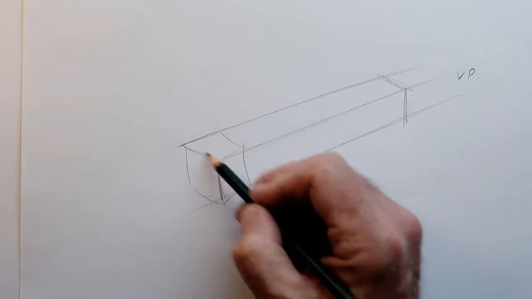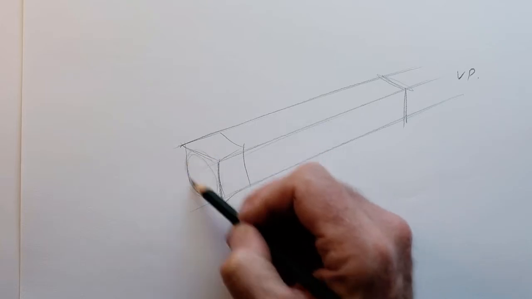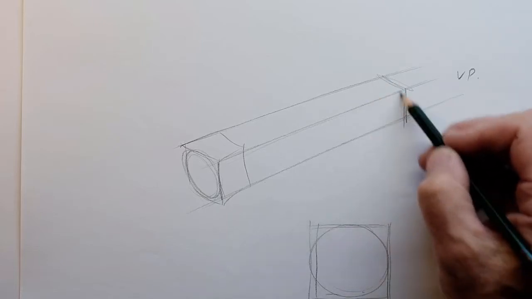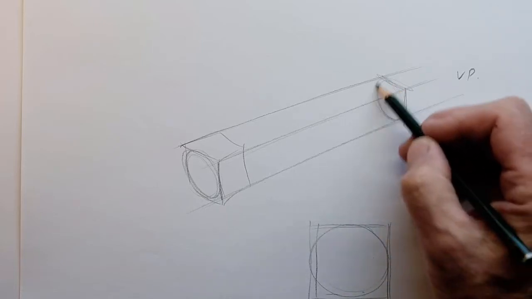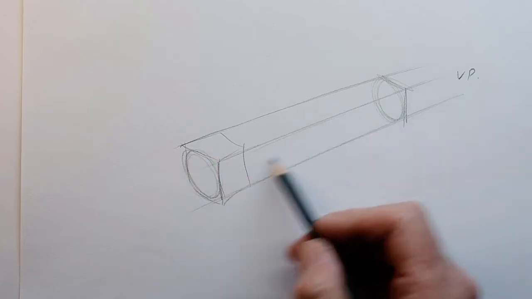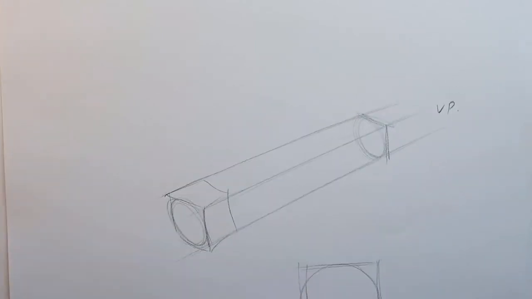And then if we pop an ellipse on here, it gives us the illusion of a circle within a square. And that's what a cylinder is. A cylinder is a kind of a circle that's been extruded. So that's roughly how you create a cylinder.